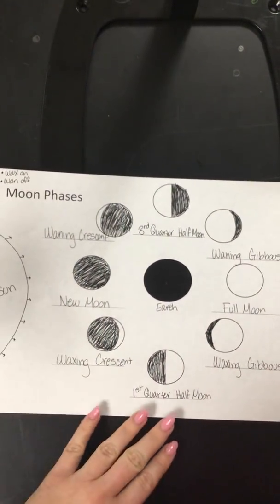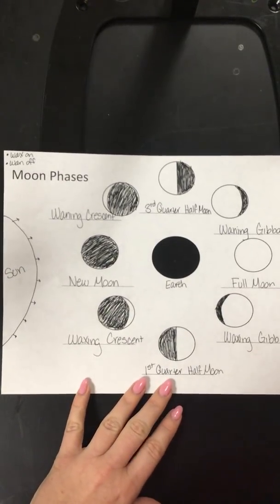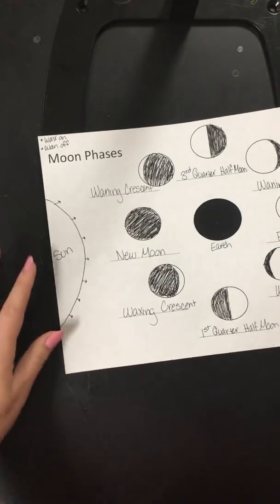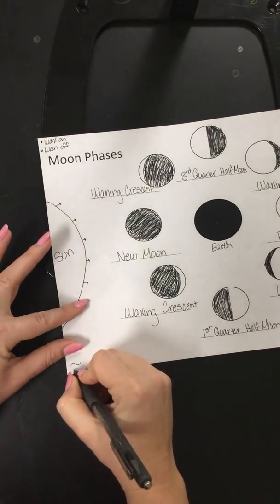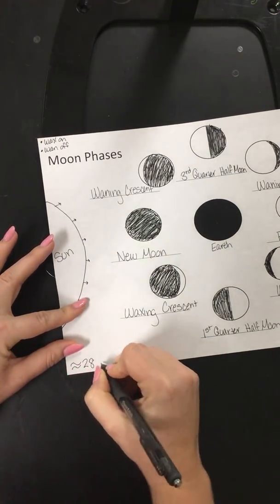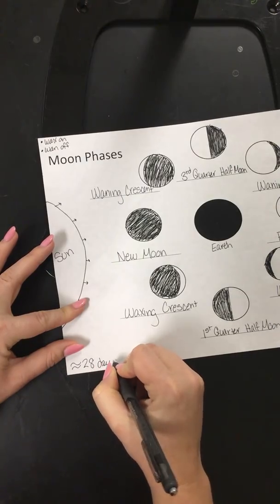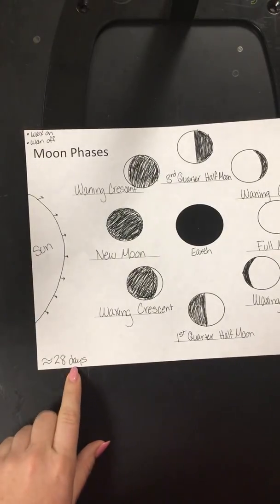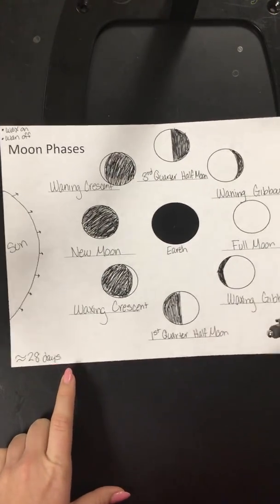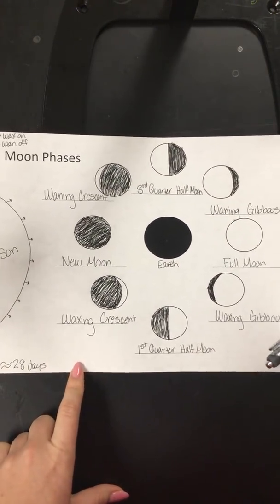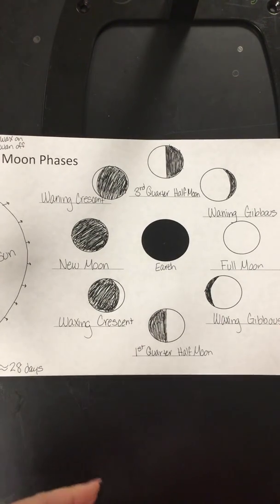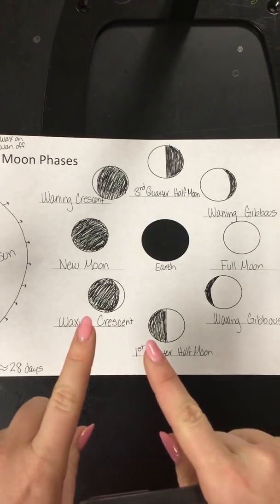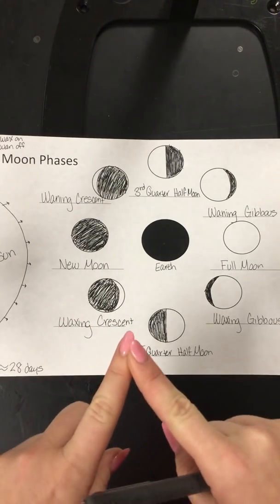Now there's one more thing I need us to make sure that we're understanding. So this entire cycle takes about 28 days. Sometimes it could be a little more, it could be a little less, but it's about 28 days on average. So here's something I want us to be able to do. You should be able to look at a calendar, and if you have one moon phase on that calendar, you should be able to predict when the other moon phases are going to be happening.